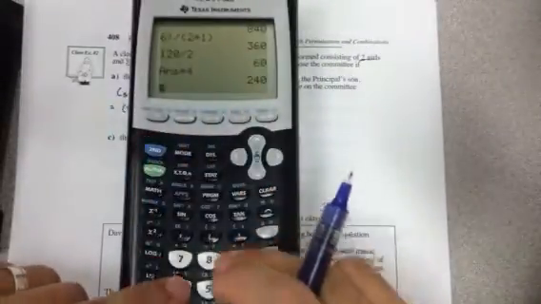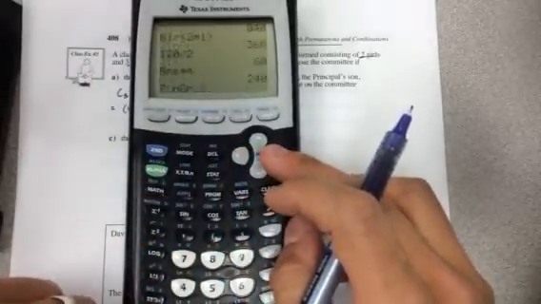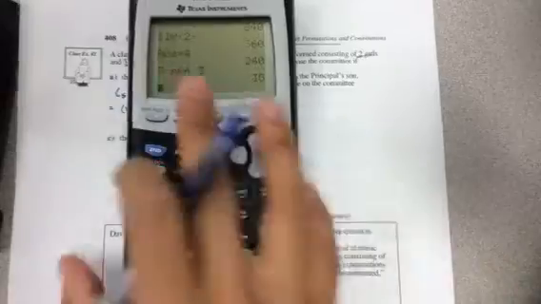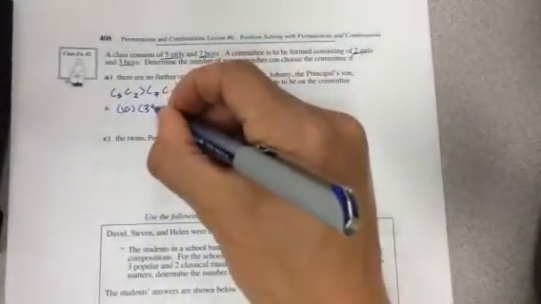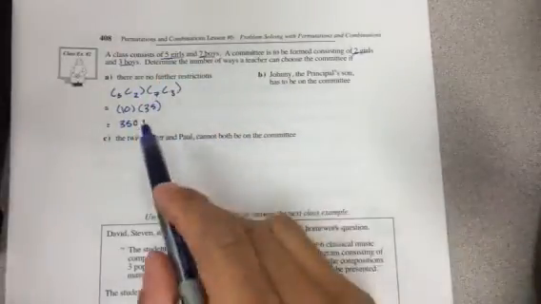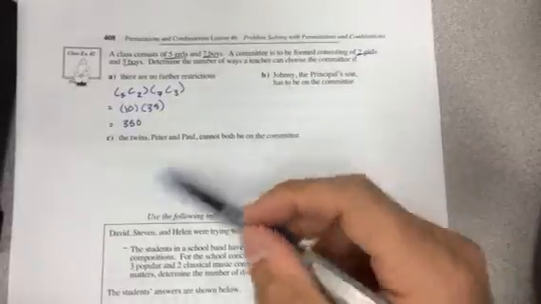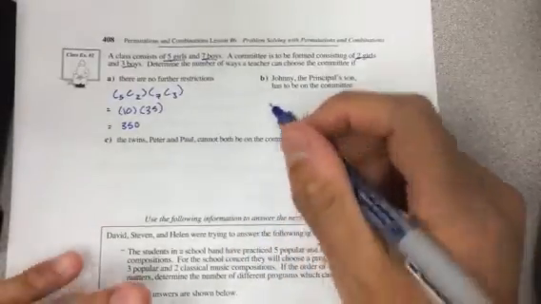And 7C3 equals 35. So 350 different ways without any restrictions that we can form a committee with 2 girls and 3 boys if we have 5 girls and 7 boys to choose from.